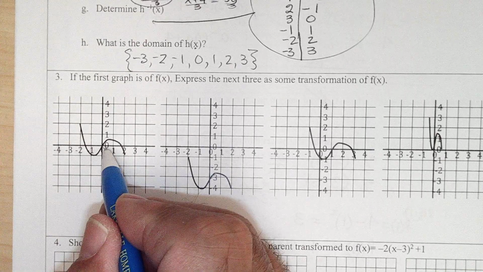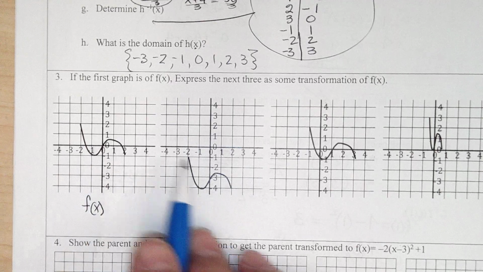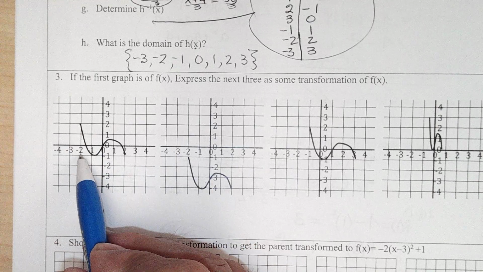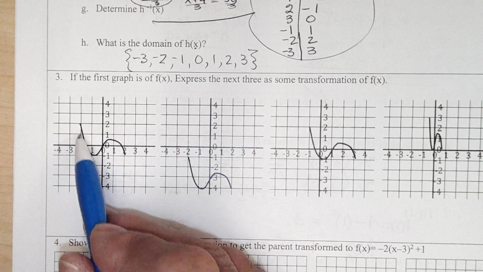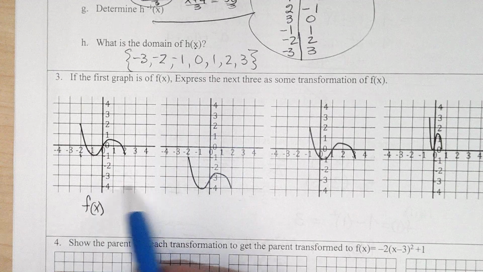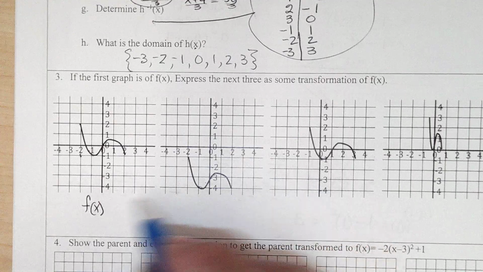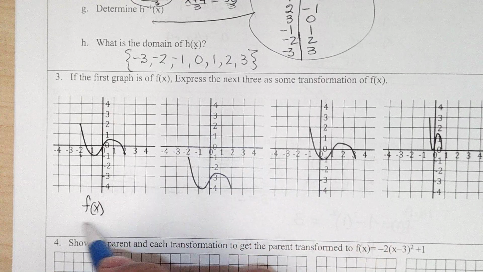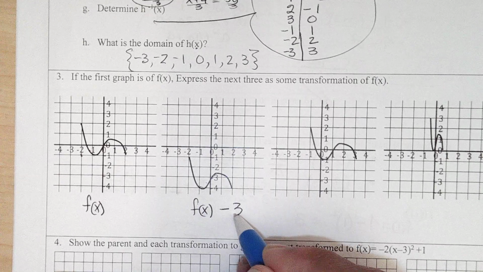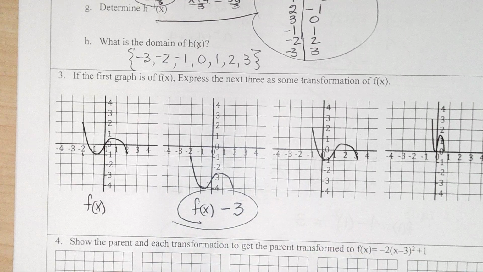All right, this is f of x. What happened to this to make this? Well, everything got moved down 3. 1, 2, 3. 1, 2, 3. So everything's down 3. That's an outside thing. So it doesn't work on the x, it works on the whole thing. So it's f of x minus 3. The whole thing moved, all the y values moved down 3.